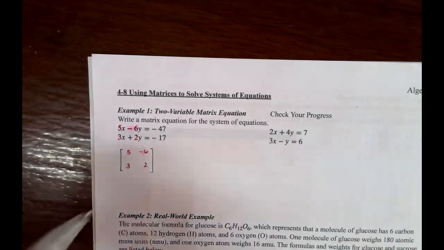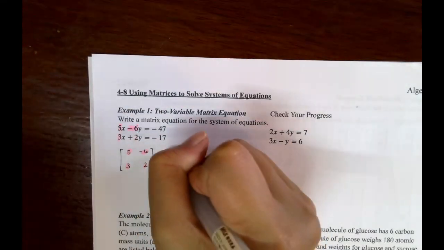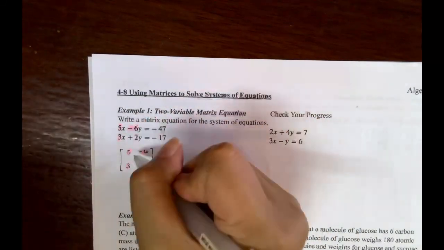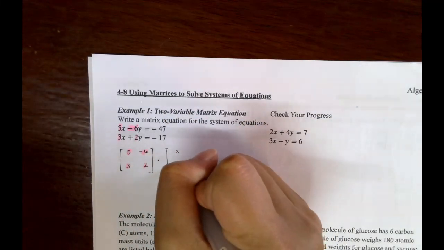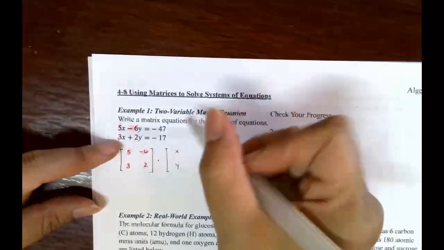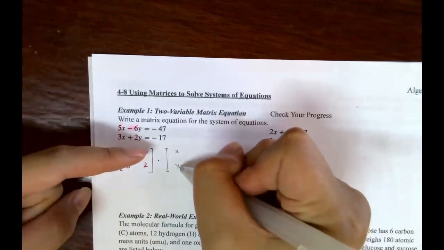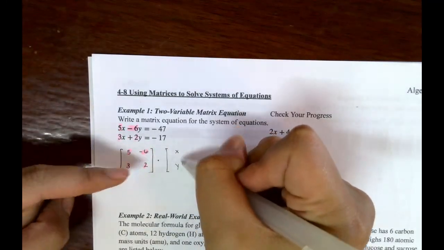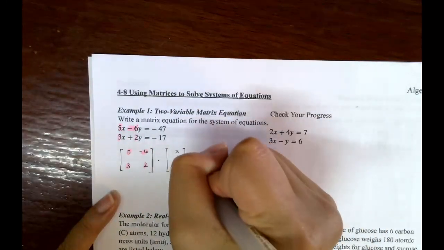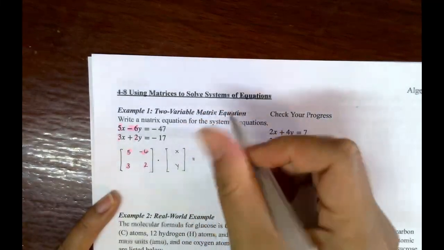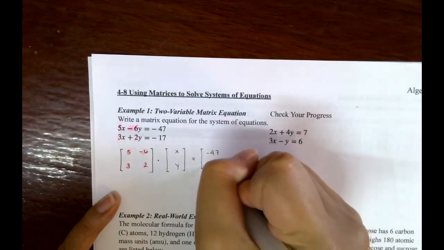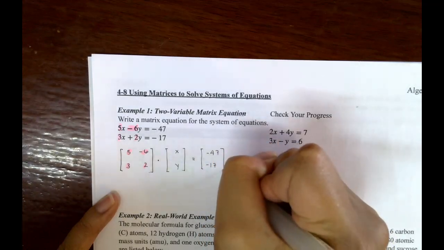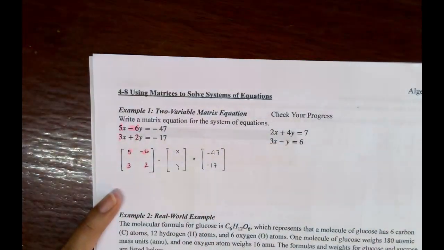Then I'm going to write my variable matrix. Since these go with x and these go with y, I'm going to write x first and then y, right? Because when we're thinking about multiplying, it's 5x minus 6y, 3x plus 2y. Okay? Then equals my constant matrix, which is -47 and -17. And there you go. Good.